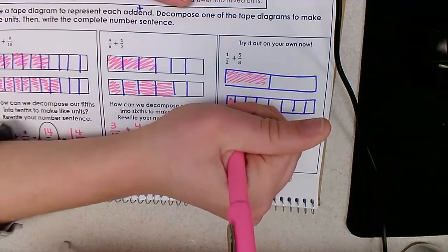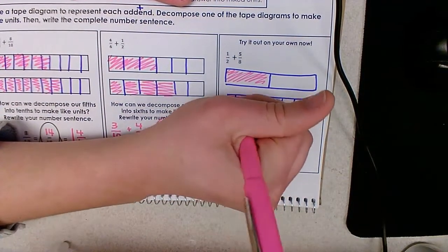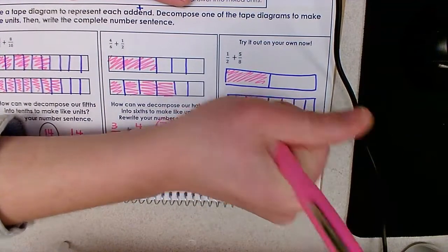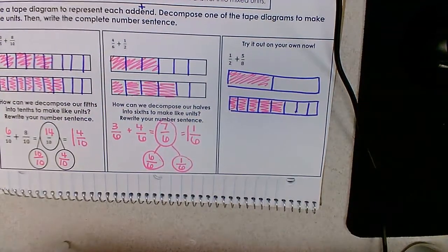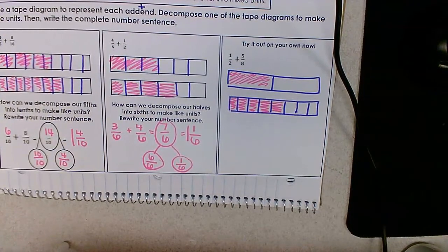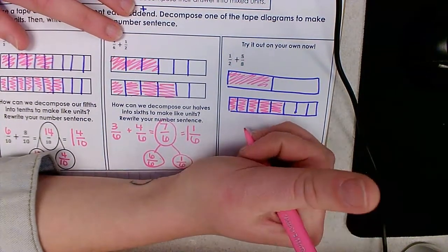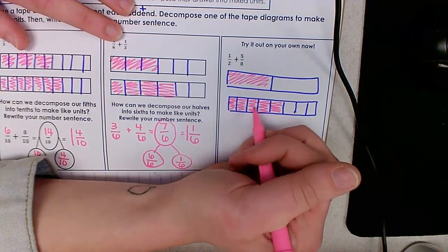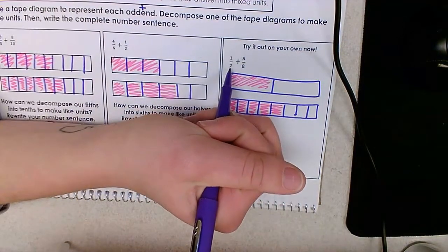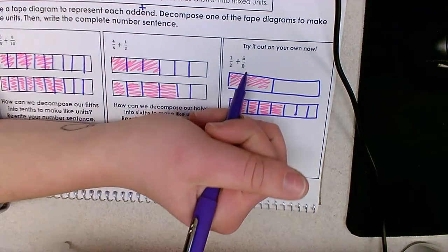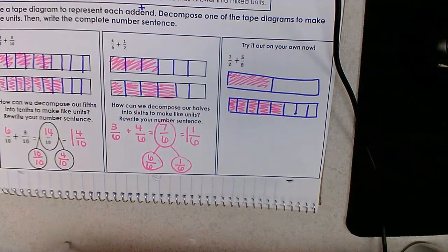I need to shade in 5 of them. 1, 2, 3, 4, 5. I have different units and I want to make them like. What's the missing factor to get us from 2 to 8? 2 times 4 equals 8.